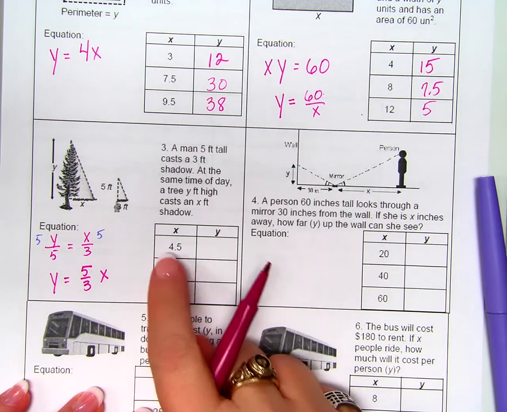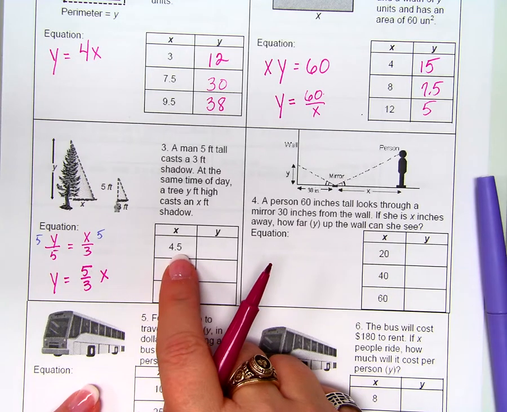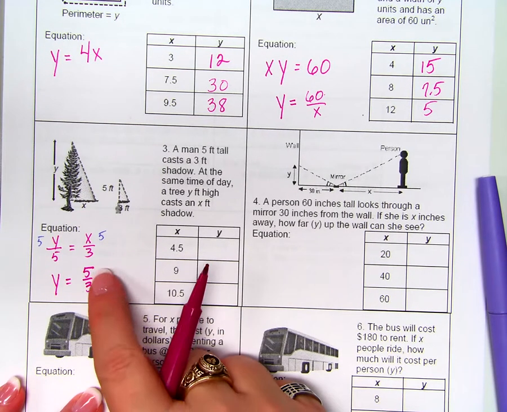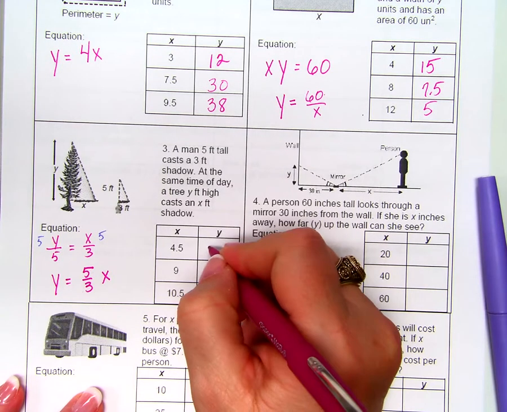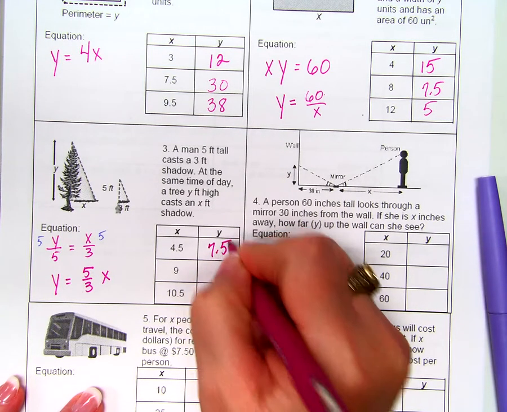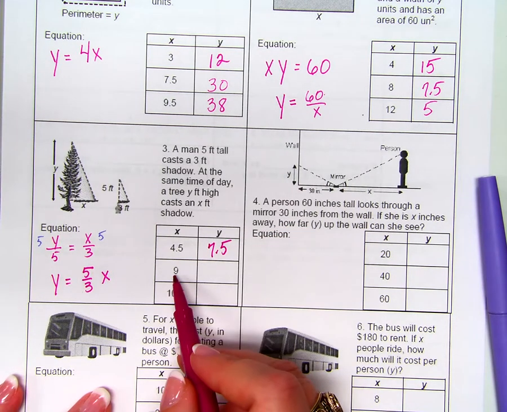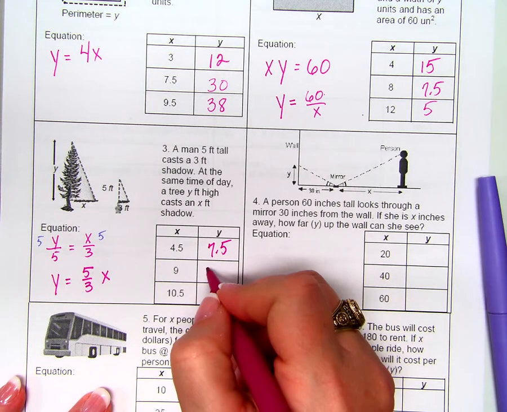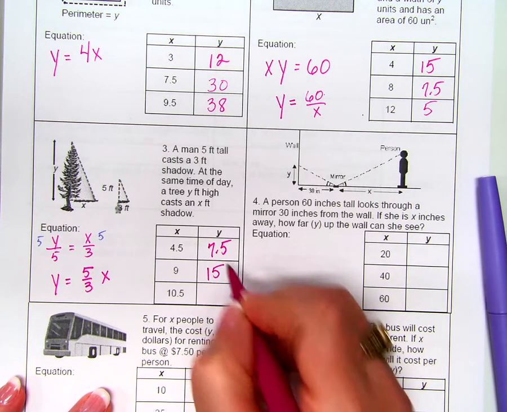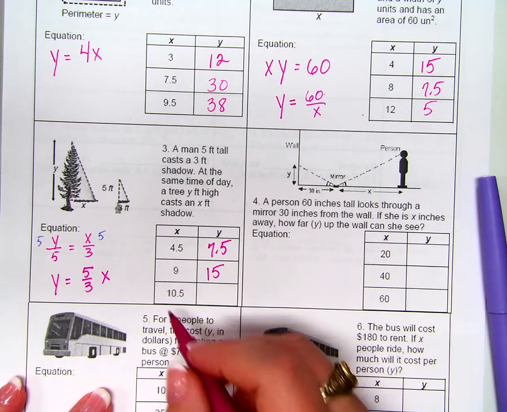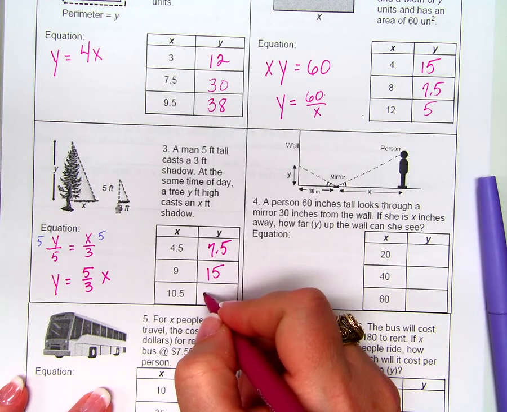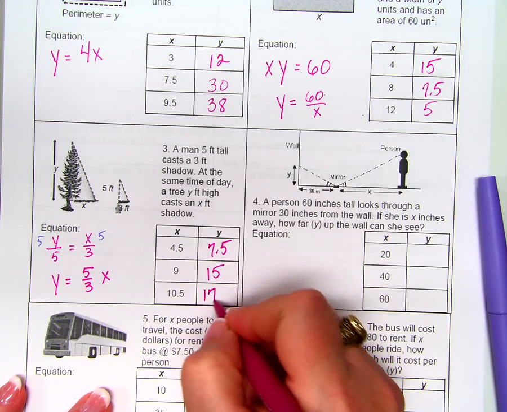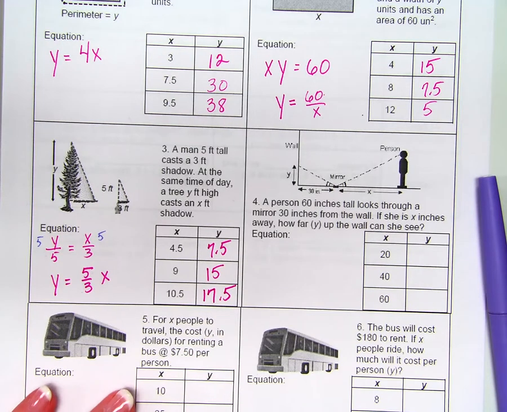So what if x was 4.5? What is 4.5 times 5 over 3? 7.5. What if x was 9? 15. What if x was 10.5? 17.5. Yep, that's right. Okay.